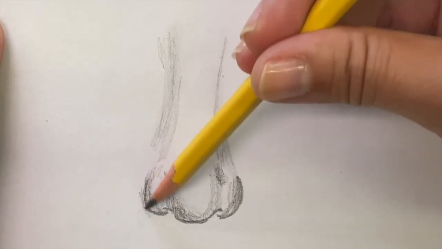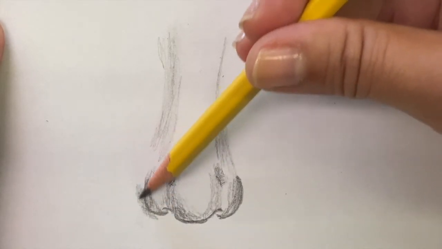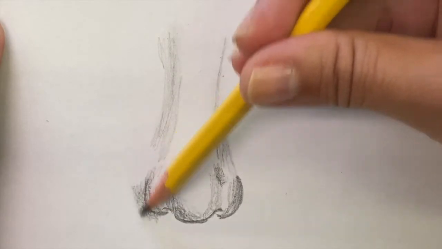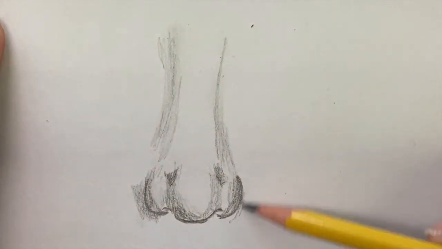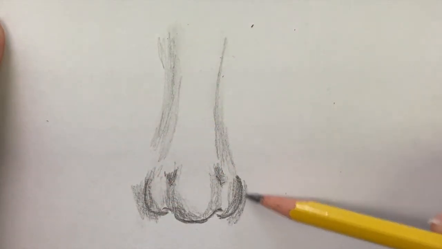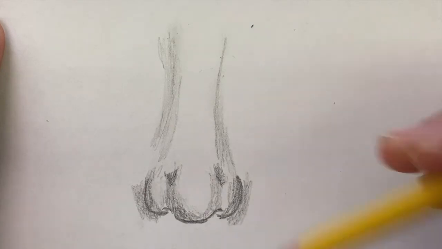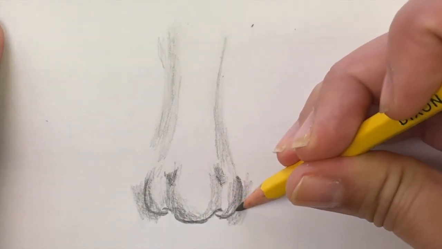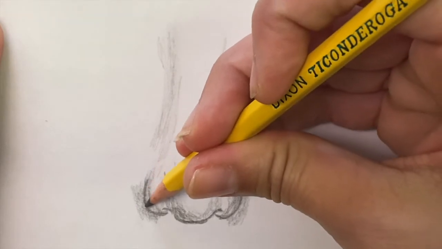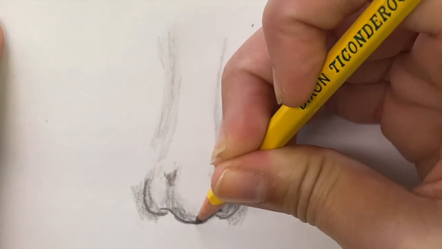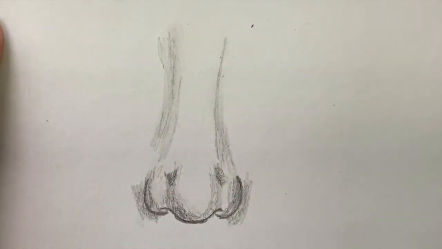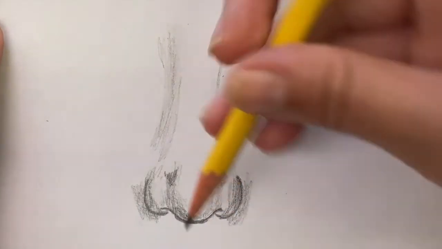And another thing that adds to the form of the nose is the shadows that it casts on the rest of the face. So if you have some light on you, your nose would also create a shadow. Another important thing to remember is that contrast is also what helps add to your form. So if you make those darker values darker, it will make it seem even more lifelike.